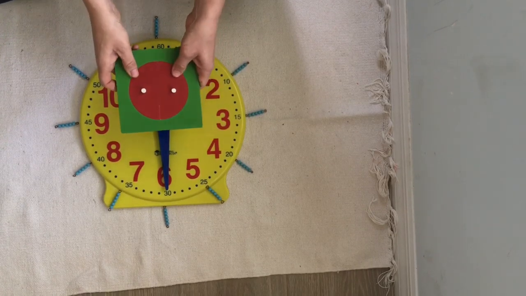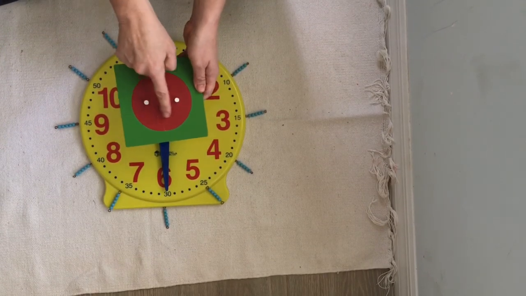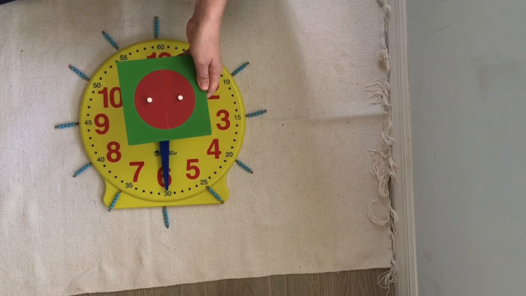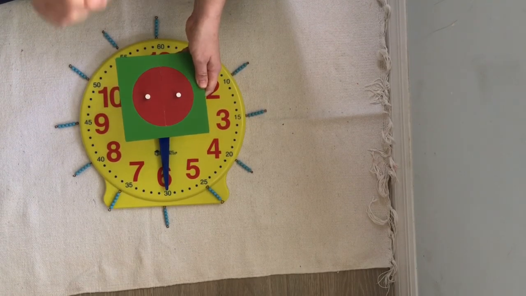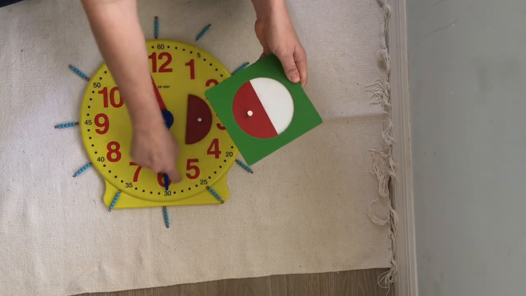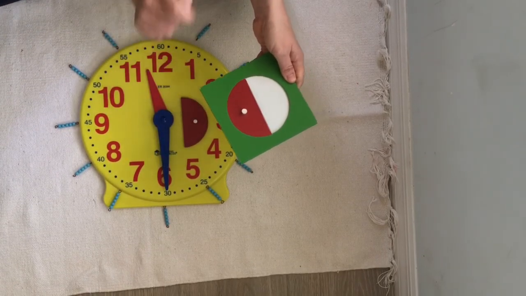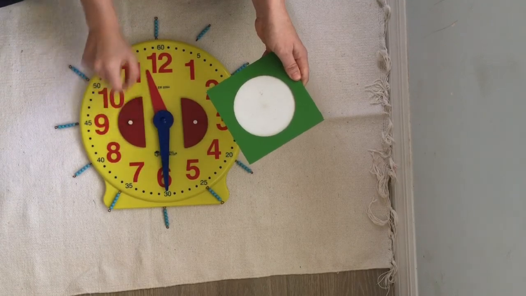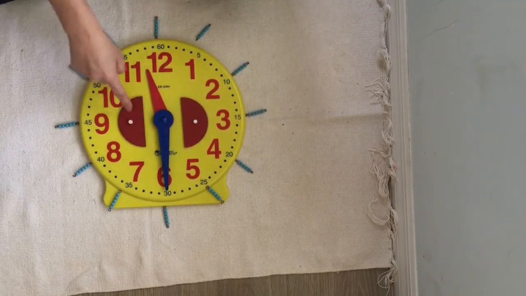We can think of our clock just like one of our fraction insets, this one in particular, and we know that when you take a whole and you divide it into 2 equal parts, each of those parts are called 1/2. This represents 30 minutes and is 1/2, and this represents 30 minutes. It is the other half.